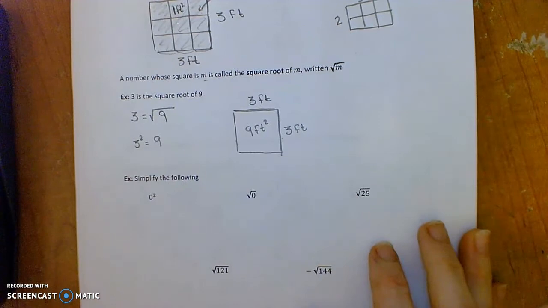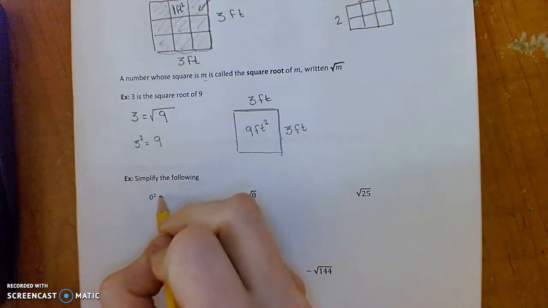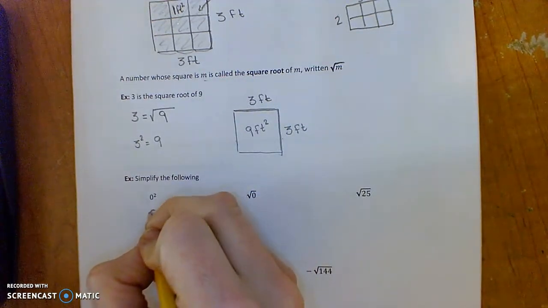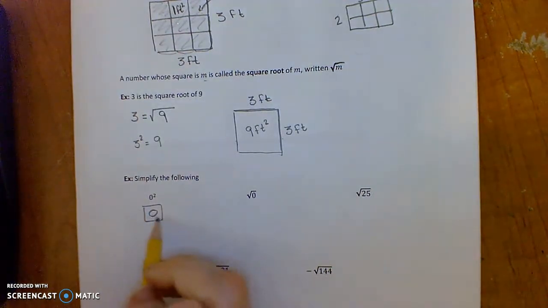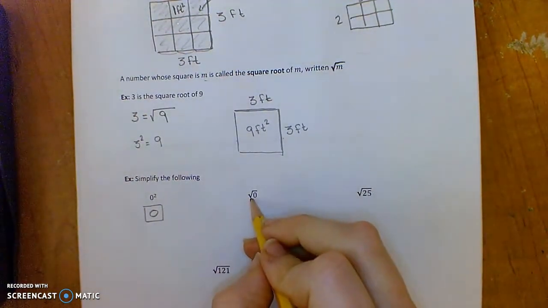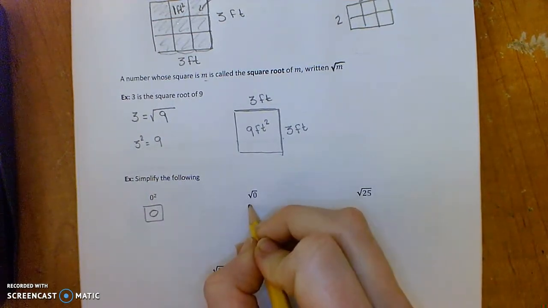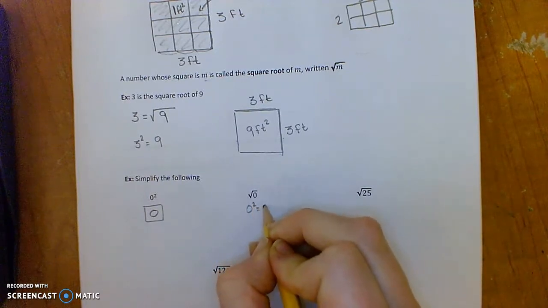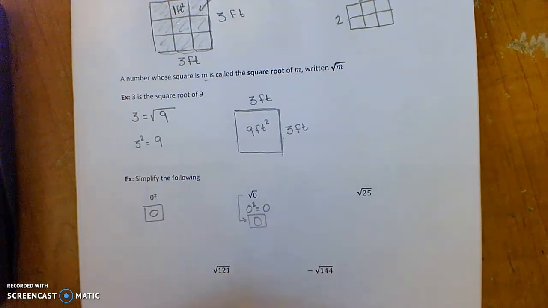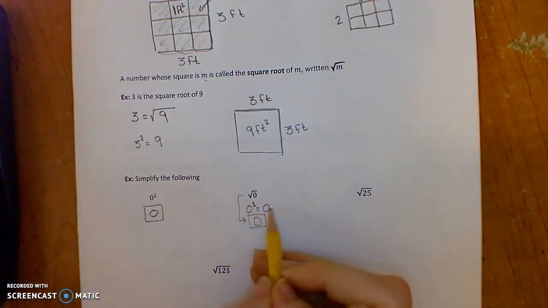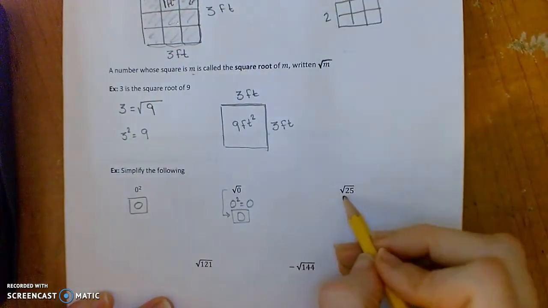All right, let's do the following computations. Let's look at 0 squared. Remember, 0 squared means 0 times 0, and 0 times anything is 0. So it's the number 0 in a box. So what's the square root of 0? Well, what number squared equals 0? I just found that 0 squared equals 0. So the square root of 0 has got to be 0. 0 is funny.